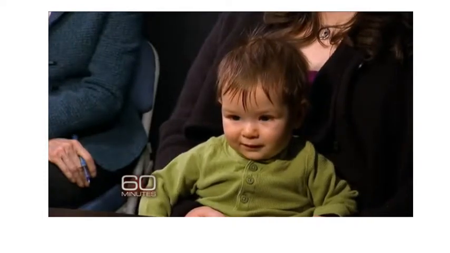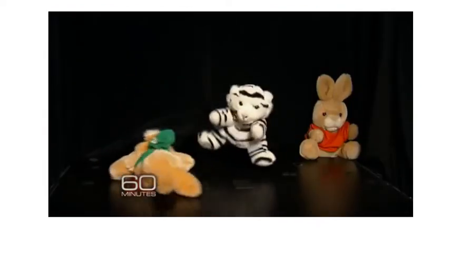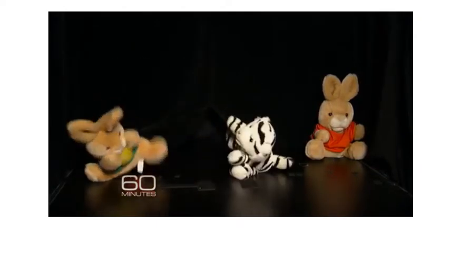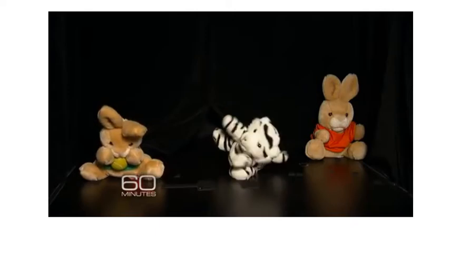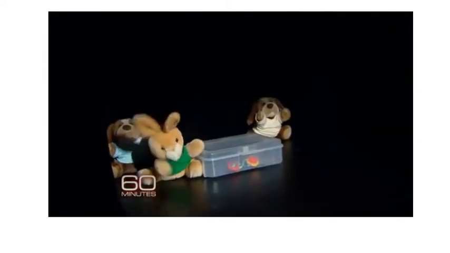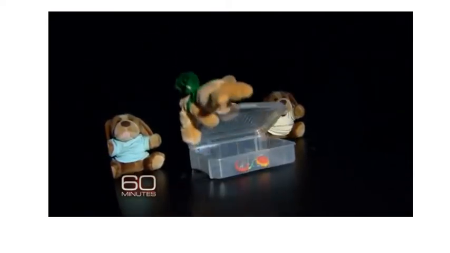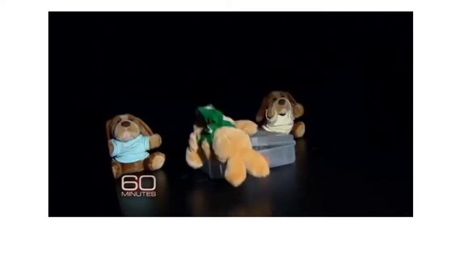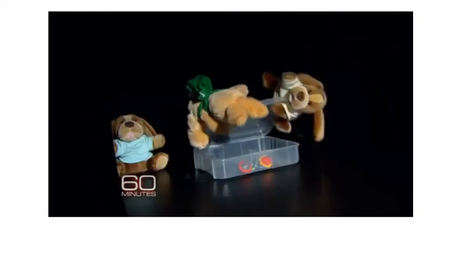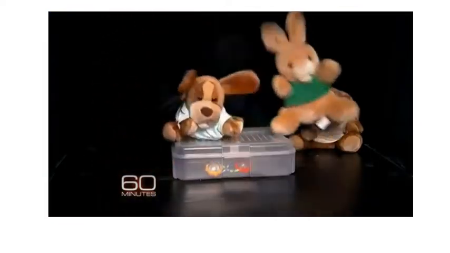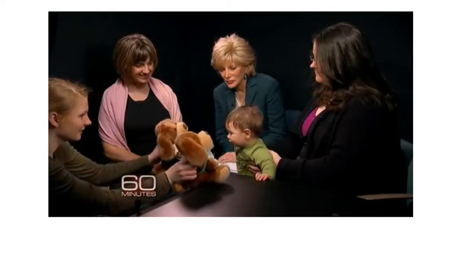For instance, in this experiment, they showed babies like James here a puppet behaving badly. Instead of rolling the ball back to the puppet in the middle, this green-shirted bunny keeps the other puppet's ball and runs away. Then James is shown a second show. This time, the bunny, who we just saw steal the ball, tries to open up the box to get the toy. Will James still prefer the puppet who helps out, or will he now prefer the one who slams the box shut? Who do you like?